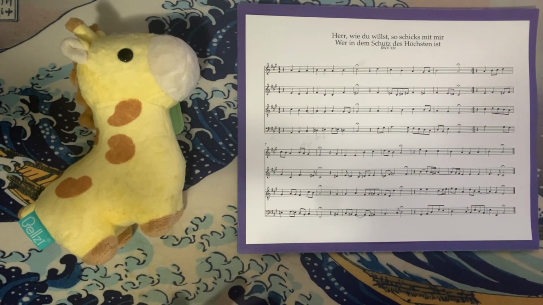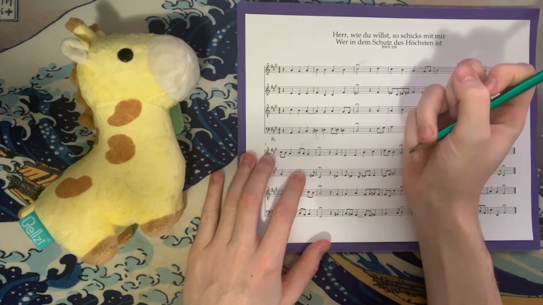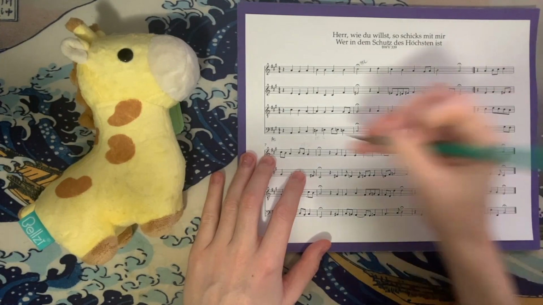It's fairly straightforward otherwise. 3 sharps in the key signature. We start off with A major, we end with A major. I reckon the overall tonality of the chorale is A major, even though our first cadence is a half cadence in the key of F sharp minor.